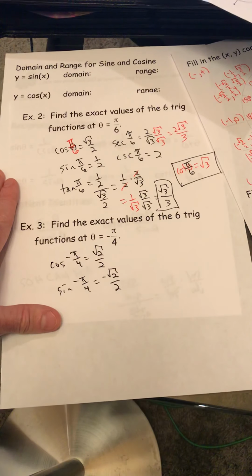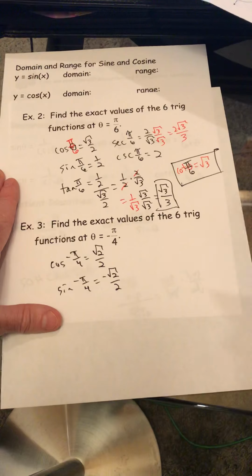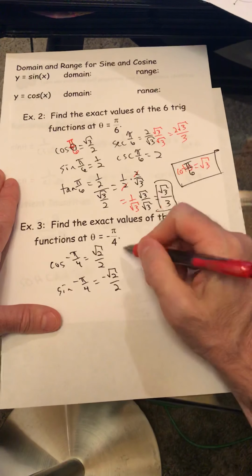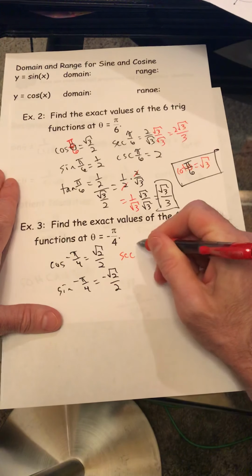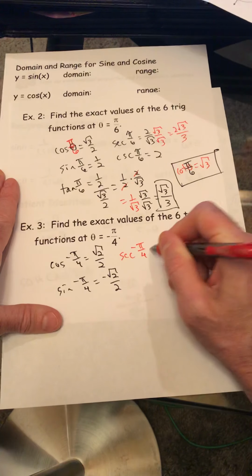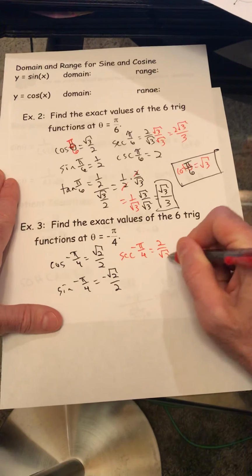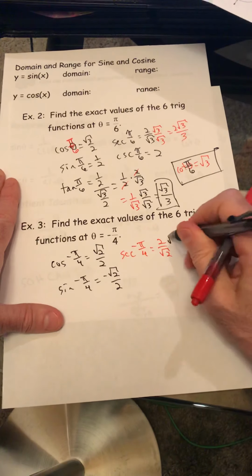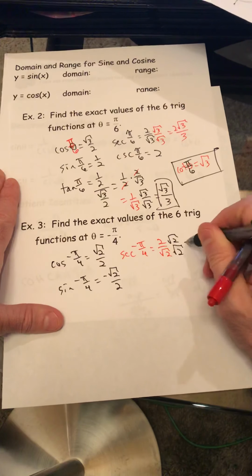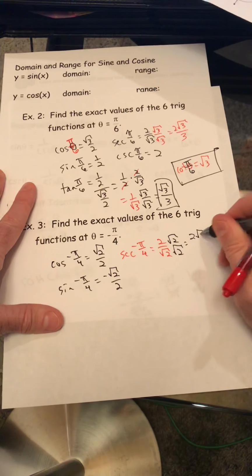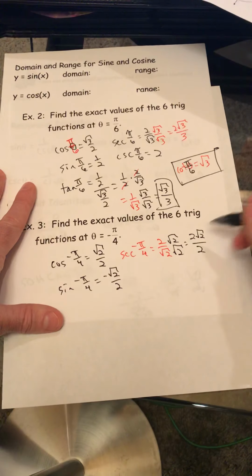And again, from here, now we can just use all of our reciprocals. Again, starting with secant, it's 2 over radical 2, which when we rationalize is 2 radical 2 over 2, or radical 2.